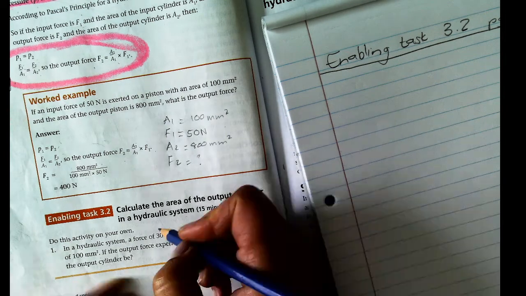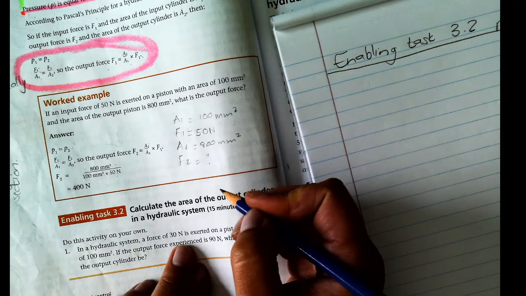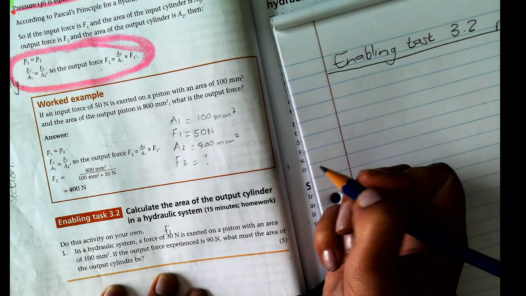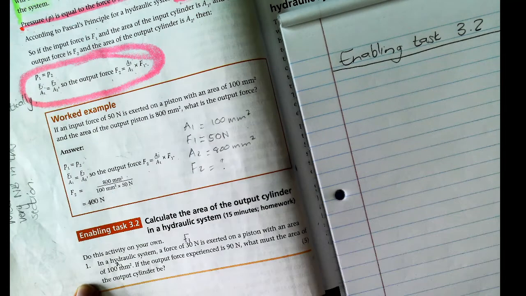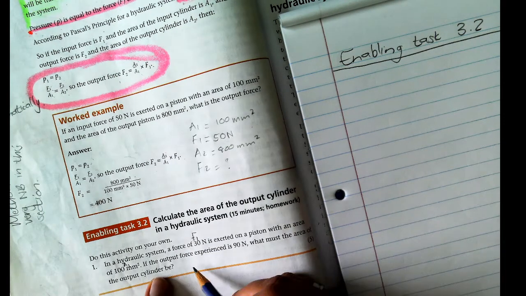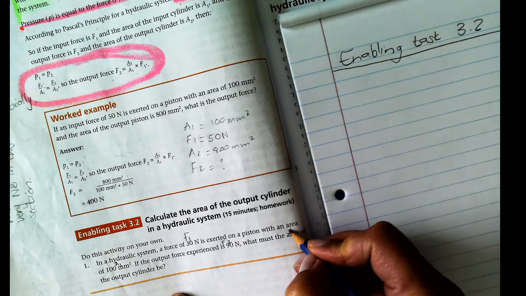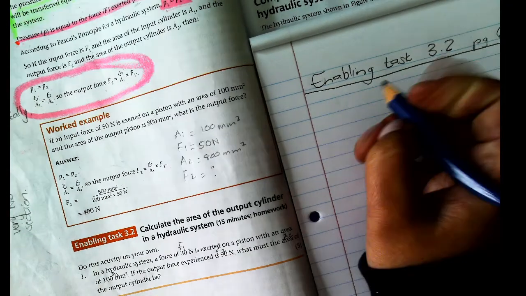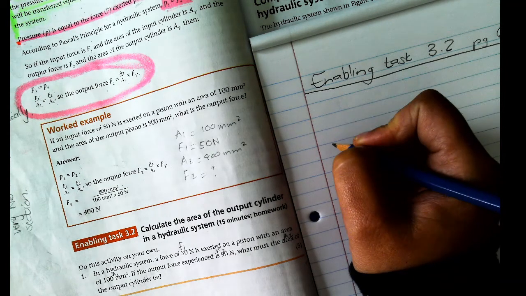So output force. In a hydraulic system, a force of 30 newtons is exerted. So F1, input force, on a piston with an area of that. So that is A1. Then they say if the output force, which is F2, then what is the area? A2. Now I move to my answer, and remember, same with gears. I told you, write this down.